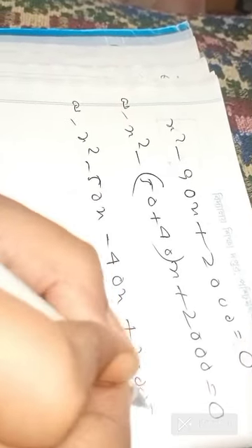So I'm going to the next page. Okay, so the equation x square minus 90x plus 2000 equals to 0, or x square minus 50x minus 40x plus 2000 equals to 0. What do we get common from the first two terms? We get x is common. So what remains in the equation? x minus 50.